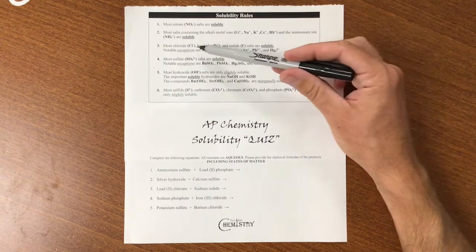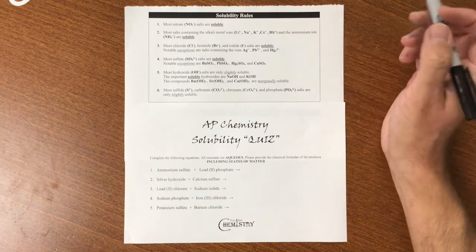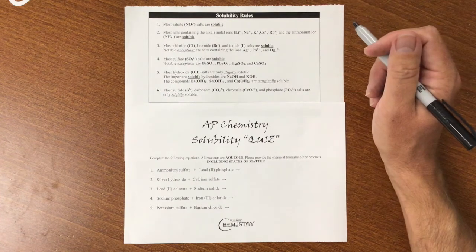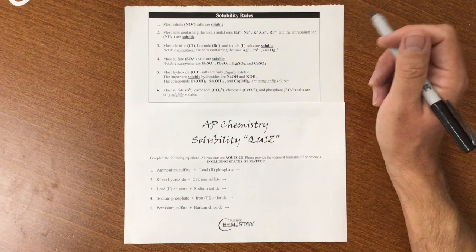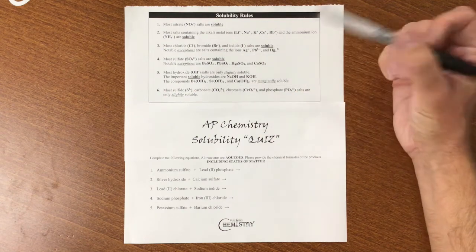A bonus is if you know that halogens are soluble except with Ag and Pb. I'm ignoring mercury because most reactions that we see, we do not utilize mercury because of how toxic it is. All right, these other things do matter, and we'll see it.